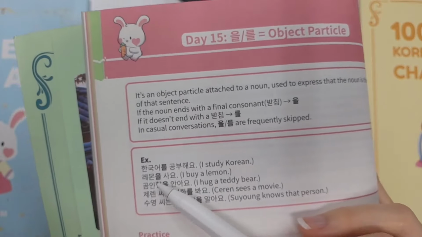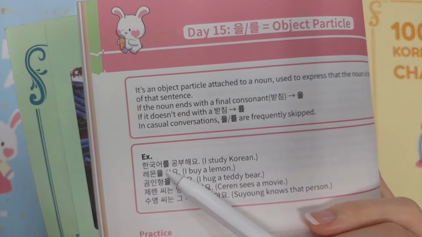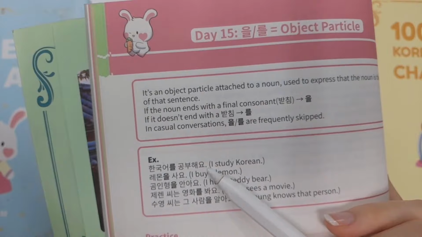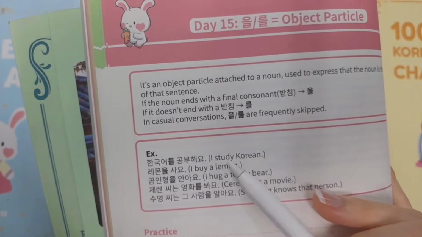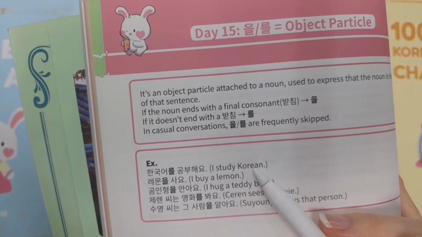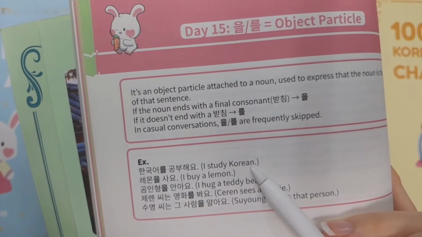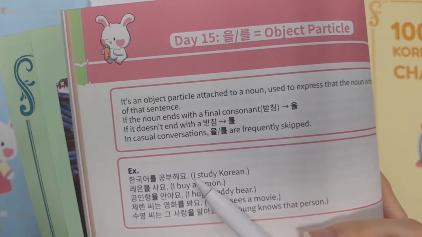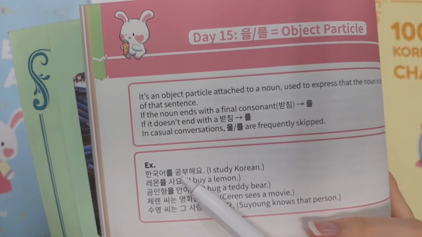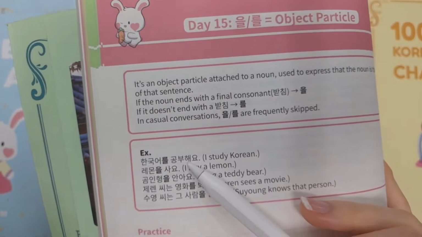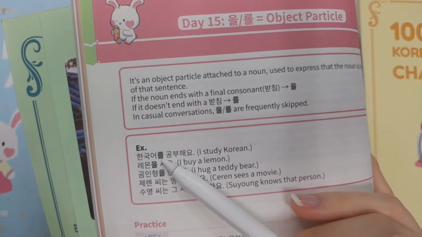Okay, so 한국어를 공부해요. 맞아요. 받침이 없어요. So 한국어를 공부해요. I study Korean. In this sentence, Korean is the object of this sentence, right? I study Korean. It is an object particle. Don't forget it.